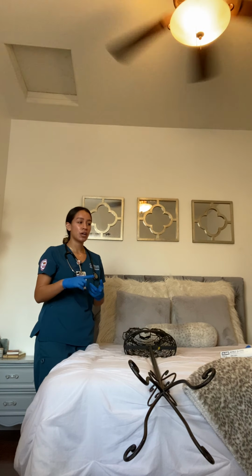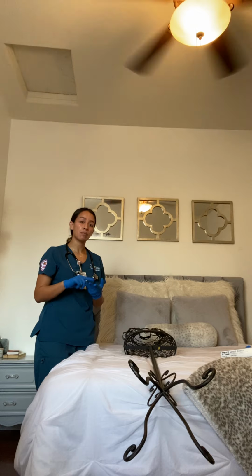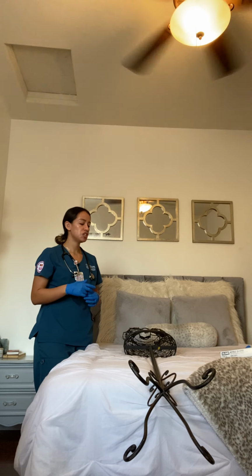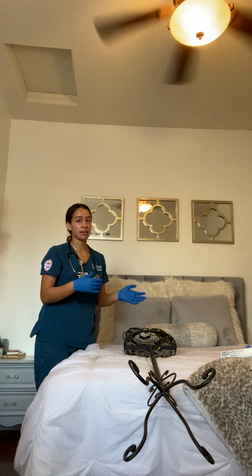So we also want to know, how frequent is she going? Is there any burning or urgency? Because that could be a sign of a UTI. And just ensure that her bladder is being emptied.